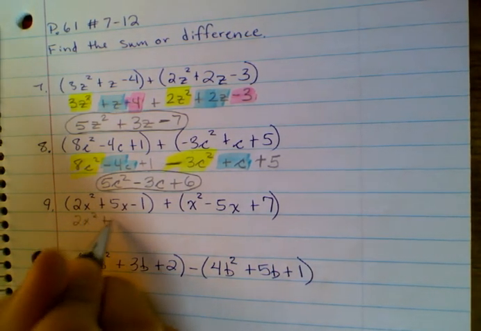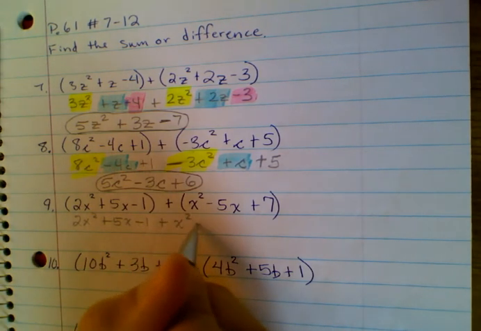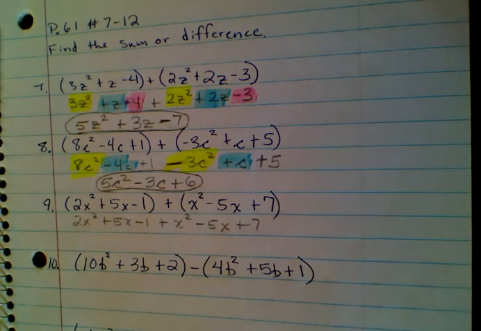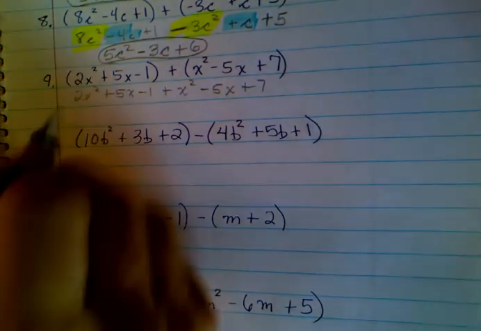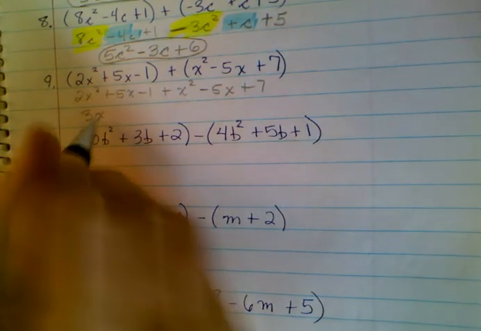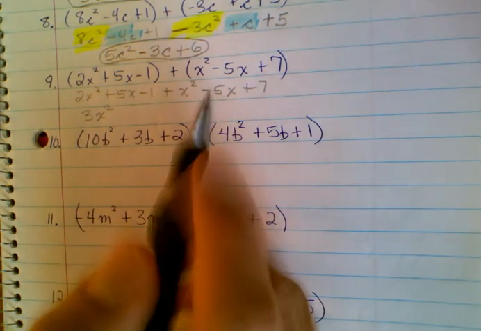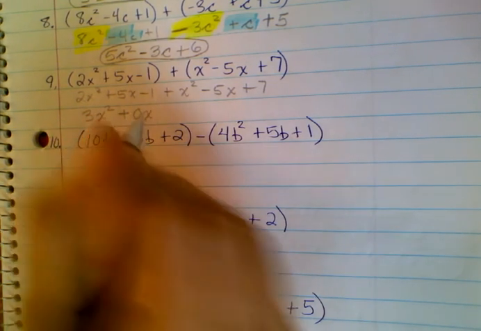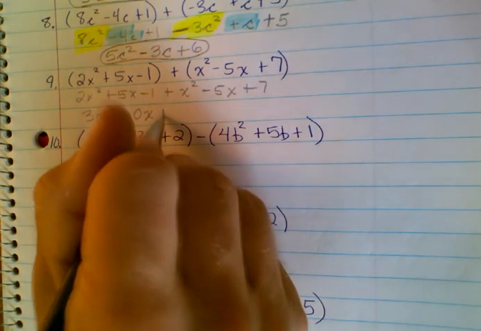2x squared plus 5x minus 1 plus x squared minus 5x plus 7. This time I'm not going to use a highlighter because I think you're getting used to it. So 2x squared and x squared makes 3x squared. 5x and negative 5x makes 0x. Negative 1 plus 7 makes positive 6.